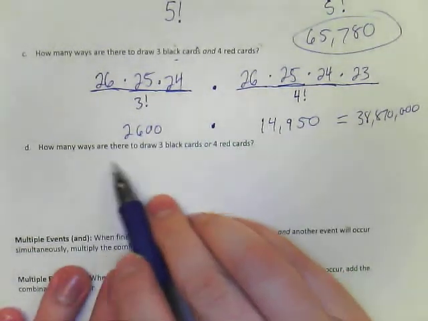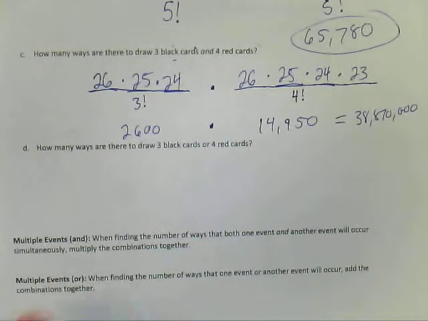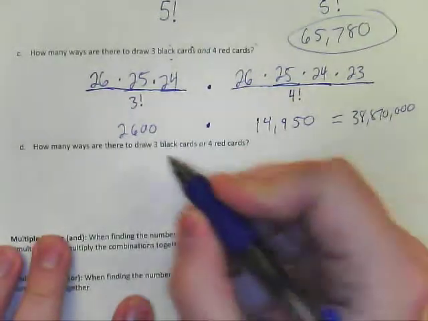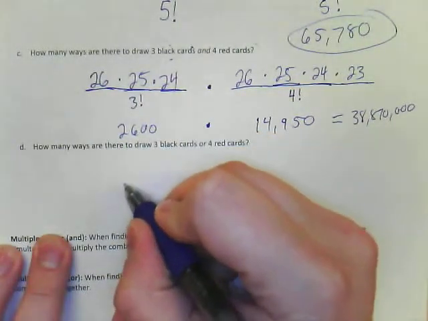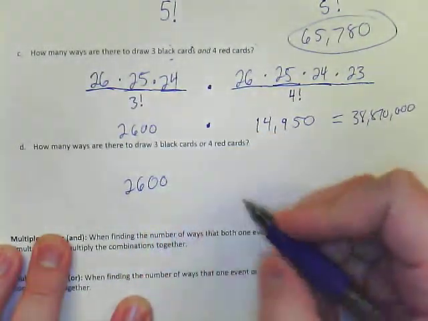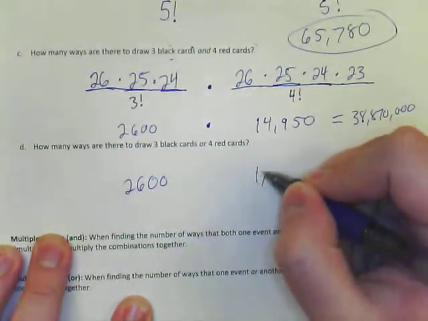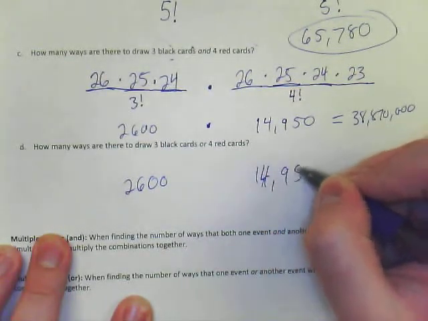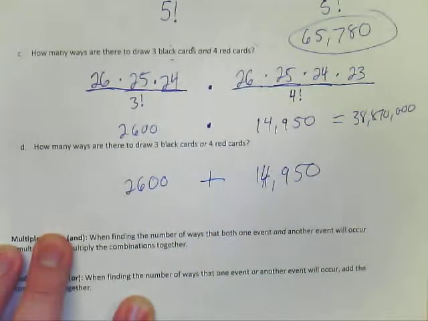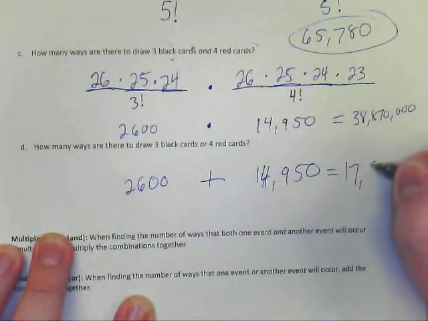Now for this part, if we're talking about drawing 3 black cards or 4 red cards, we can have one or the other. We don't care which one happens. So for that, we're going to take the total number of ways that you can draw 3 black cards and the total number of ways that you can draw 4 red cards and add those together rather than multiplying them. So the first bit here, I'm not going to bother writing all that out, but it was 2,600. The second bit, again, I'm not going to bother writing all that out. It was 14,950. And so if we have or, we're going to add those together and we get 17,550.